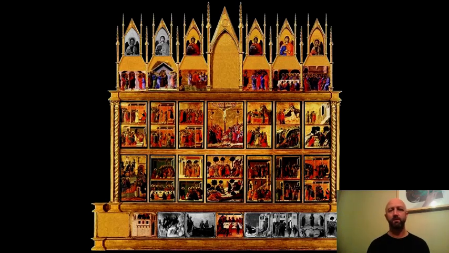Now remember, we've seen this before in illuminated manuscripts. The big difference is that illuminated manuscripts were not public. People couldn't just go leaf through them. Those are luxury items for the rich. And these are usually installed in public places where people could see them.